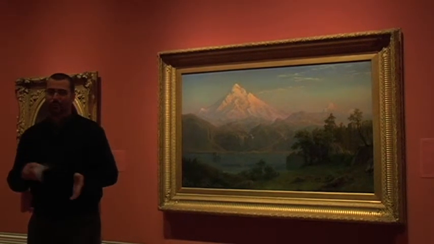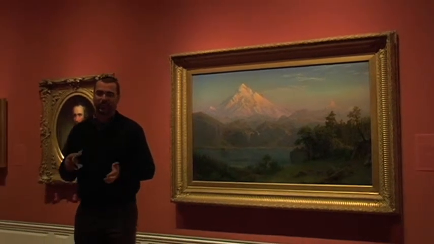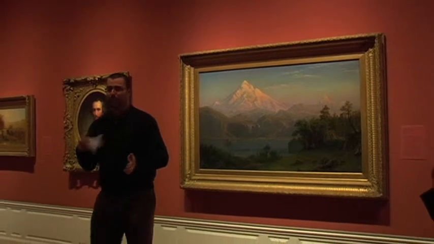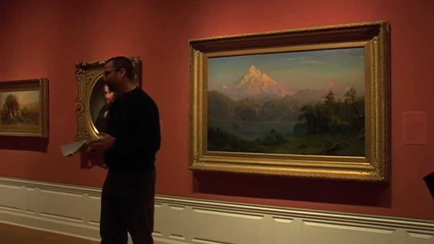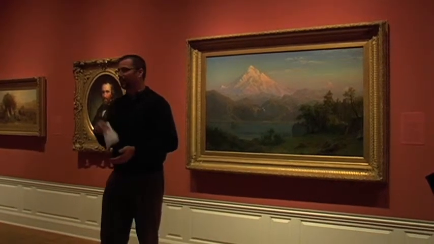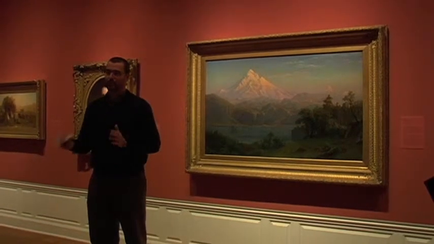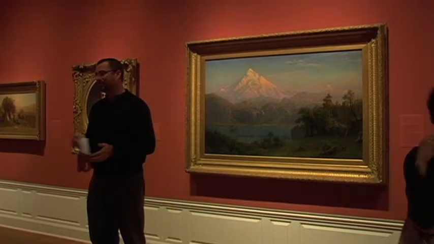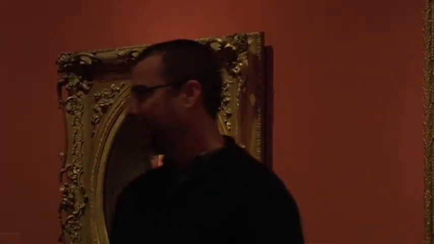This is something that we all have an experience with. And so for me, I thought it would be really interesting to think about how did Albert Bierstadt see Mount Hood in the Columbia River Gorge in 1869 versus how do we see the Columbia River Gorge on our weekend trips perhaps in 2009. It was actually at the beginning of photography. And so there were a lot of sketches, a lot of photographs, a lot of thinking.